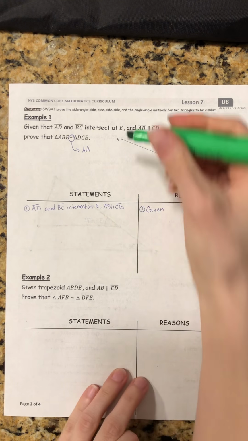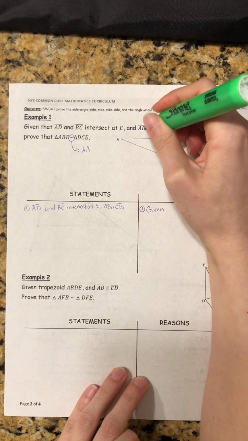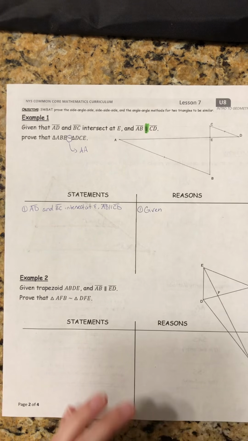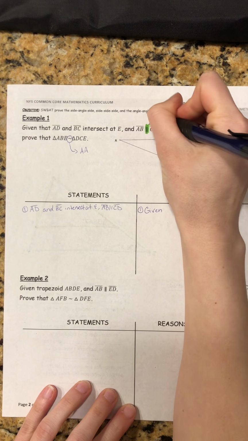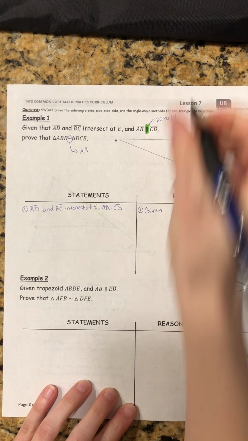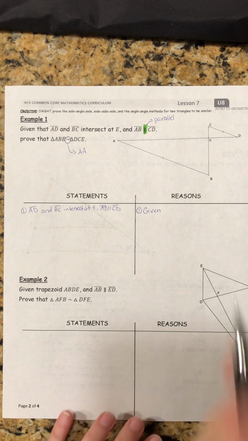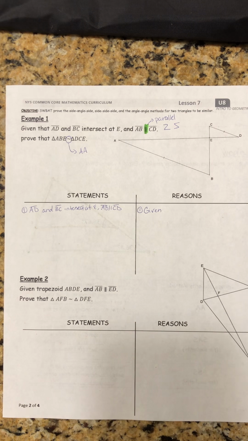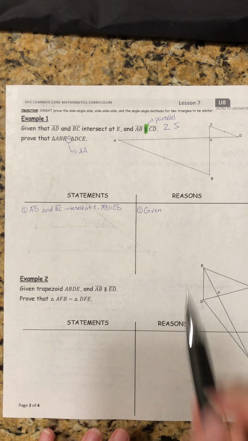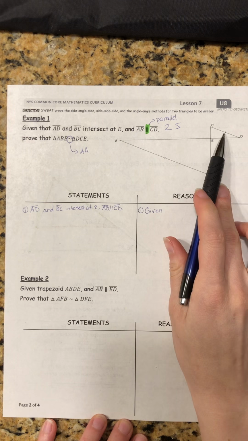I'm going to highlight the symbol up here. So here, we have to know that this symbol means parallel. So if you didn't know that, I would write that down. It means parallel. And when we're looking for parallel, we're looking for our z's, our alternate interior angles. Okay, so you can have a forward z or a backwards z. In this case, they already drew in our arrows for you.